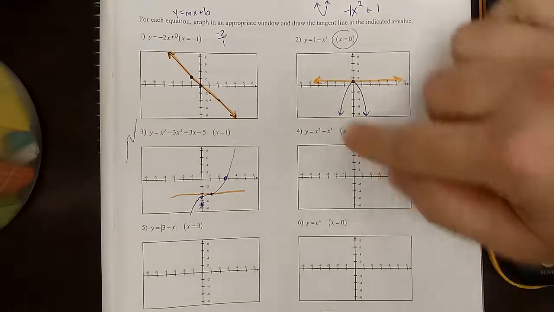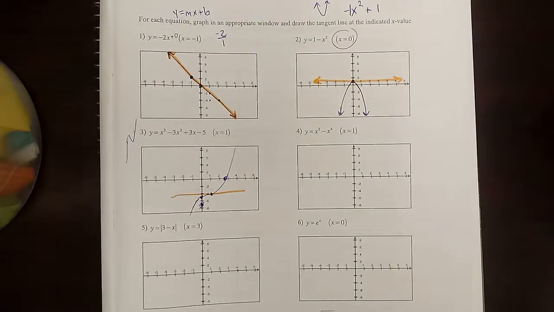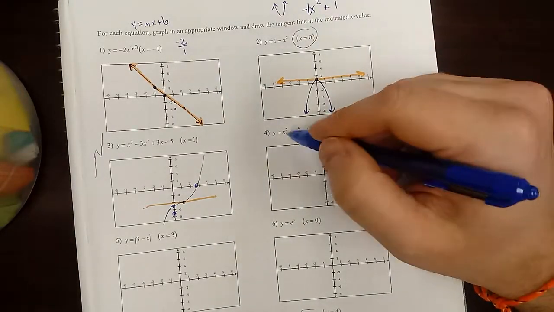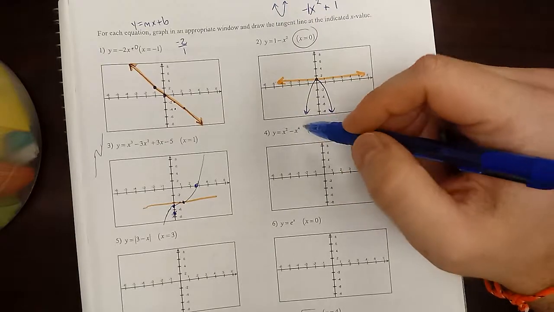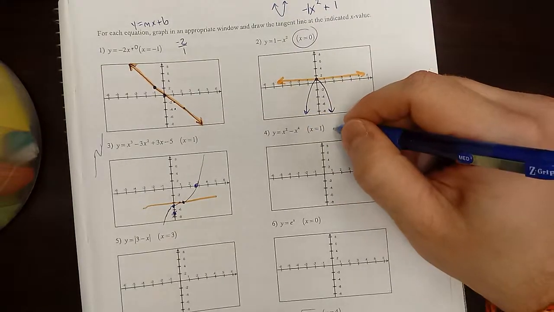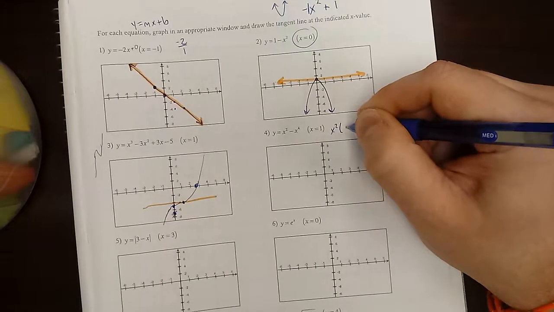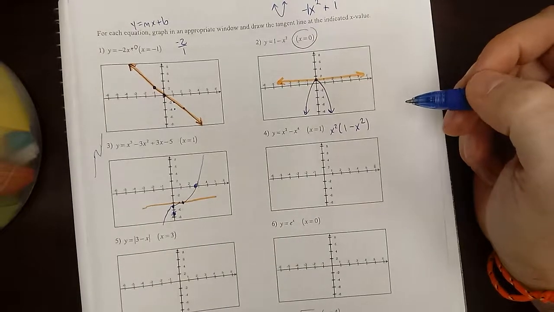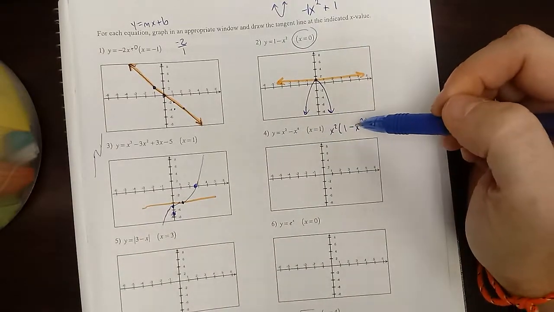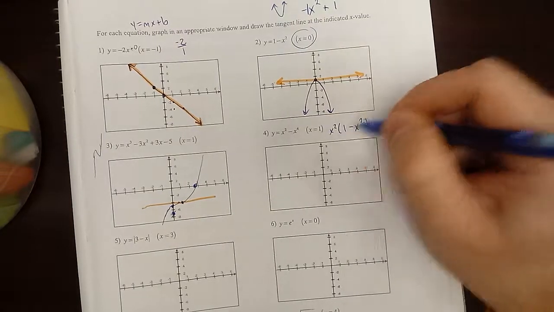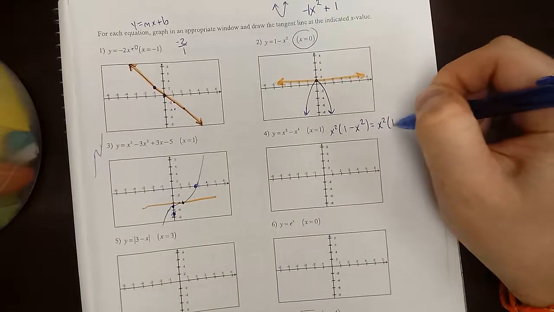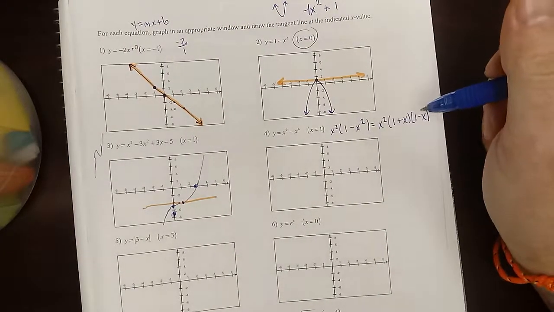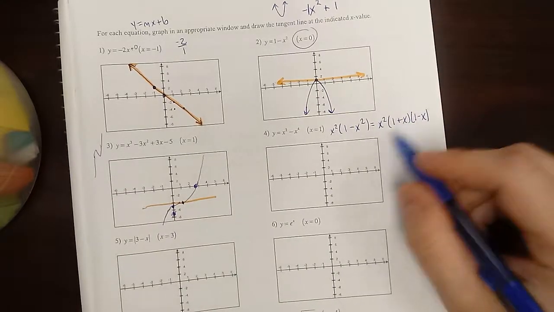x squared minus x to the 4th. Okay, so I could find the zeros of this without my calculator, and I'm going to do that just so we can talk about it, because I know that you would have learned how to do this at least somewhat last year. So I'm going to take an x squared out of both of those and get 1 minus x squared. And then I can even factor this second one as well. I can say that this is 1 plus x times 1 minus x, because it's the difference of 2 perfect squares.